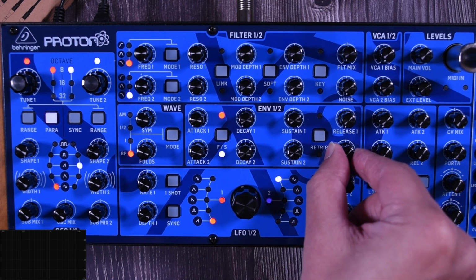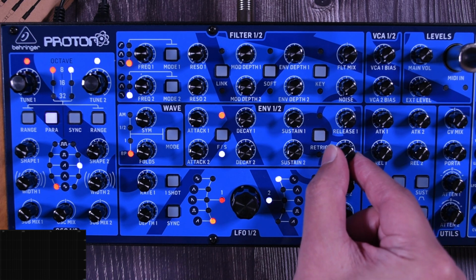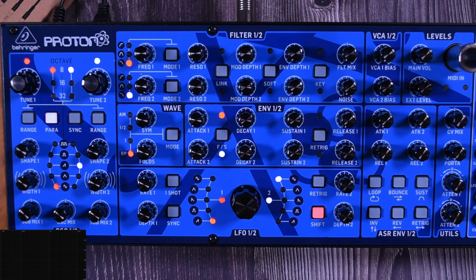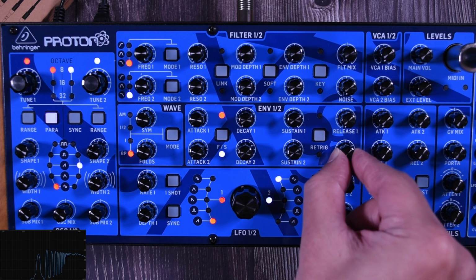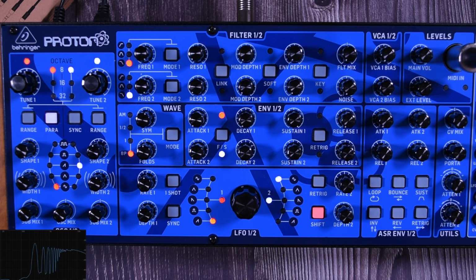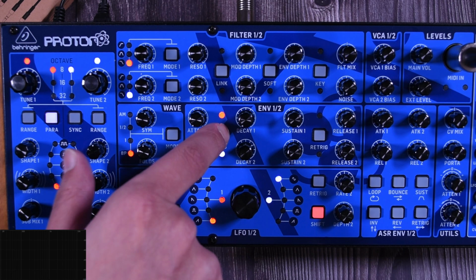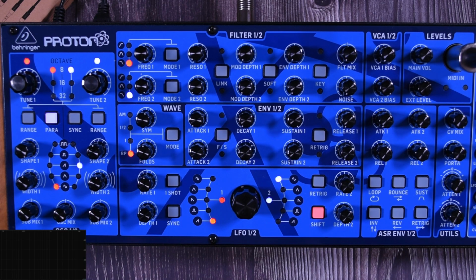I'm going to go a little bit more than 50% on the release. And if I play a key and I'm not holding, times are really long. And if I go a little bit more, it just stays up there because the times are really slow. I'm not playing new keys. It takes a long time to go down. I'm going to go back to normal mode because the other one is just way too long.